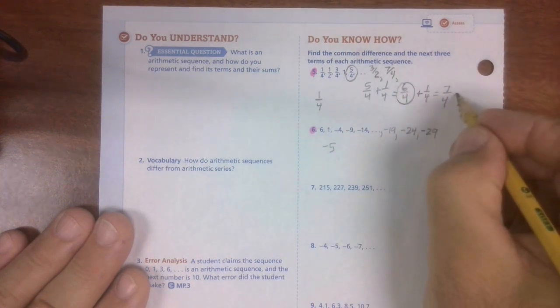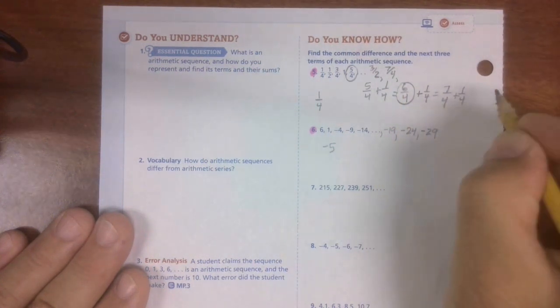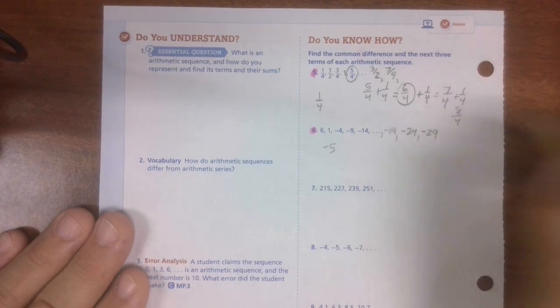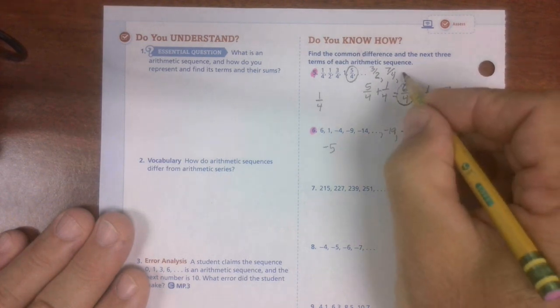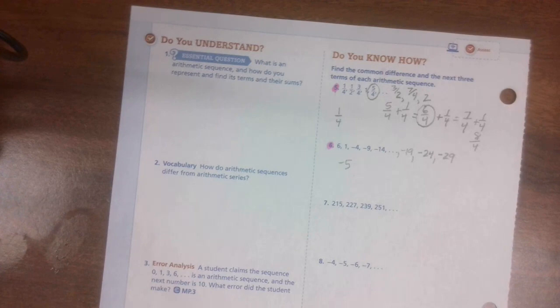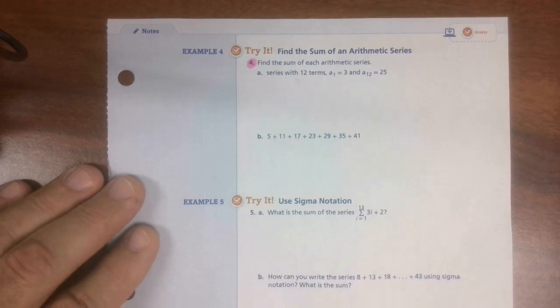And then I have to add 1/4 to that. Well, what's 1/4 plus 7/4? That's 8/4. Sorry for my penmanship there, which is 2. There those are. All right, now the next problem I'm going to tackle is example 4, parts A and B.